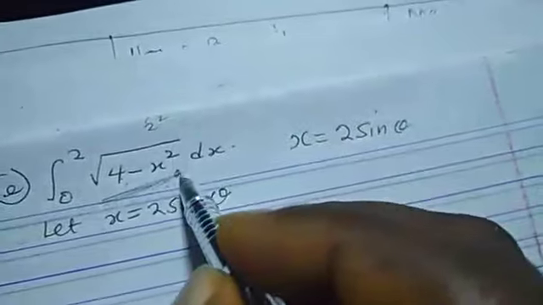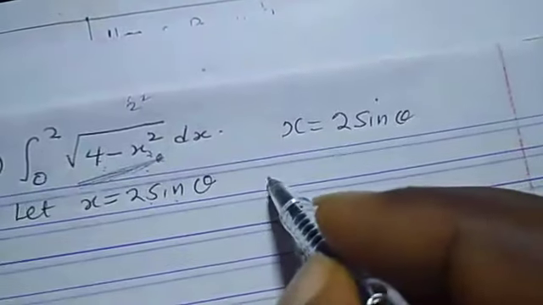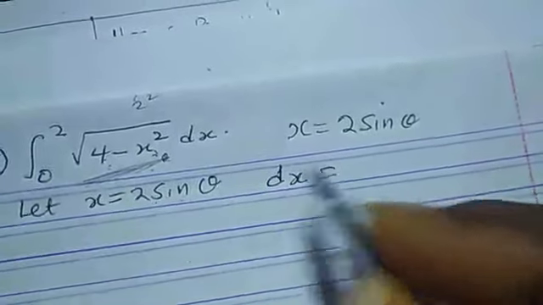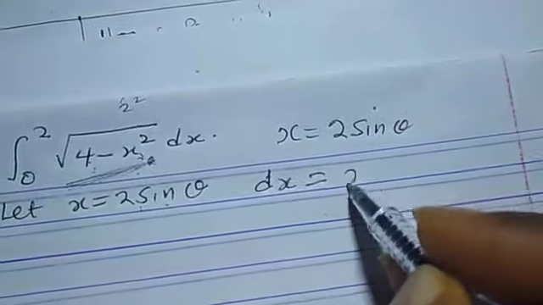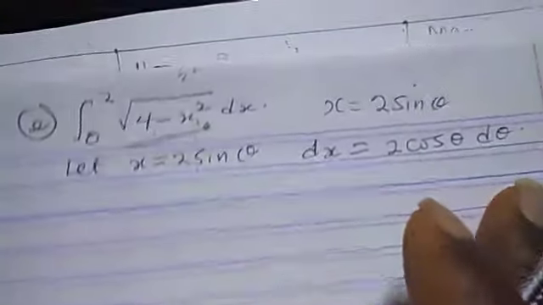How did you do that? Why did you do that? Because 4 here is 2 squared. So that at the end of the day, if I use 2 sine theta, it will eliminate this x. From that place, I will differentiate for dx. If I differentiate this, I will have 2 cos theta d theta.